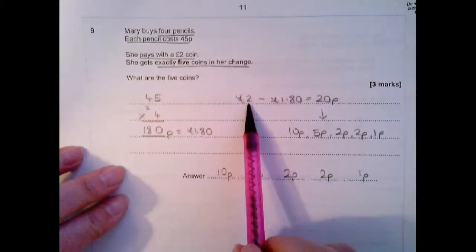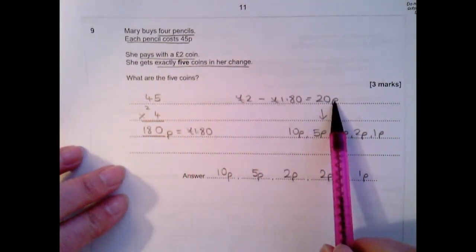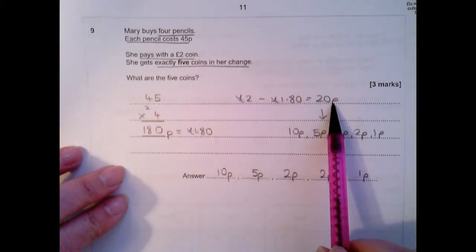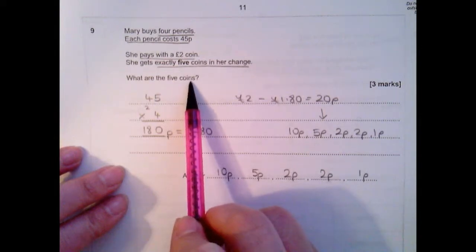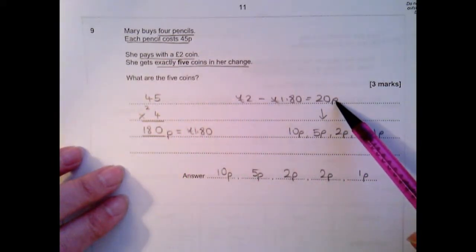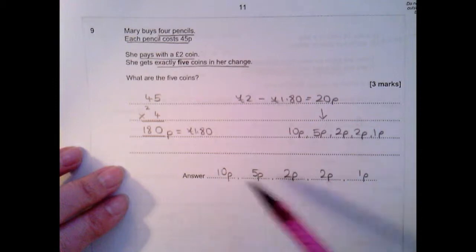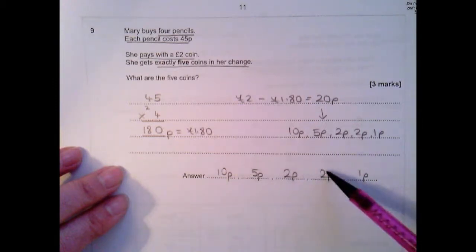So she paid with a £2 coin, which means that she got 20p change, but they didn't just give her back a single 20p coin. It said that there were 5 coins given back, and what were the 5 coins? So I just went on then to split the 20p up into 5 coins. So I went with a 10, a 5, a 2, a 2 and a 1.